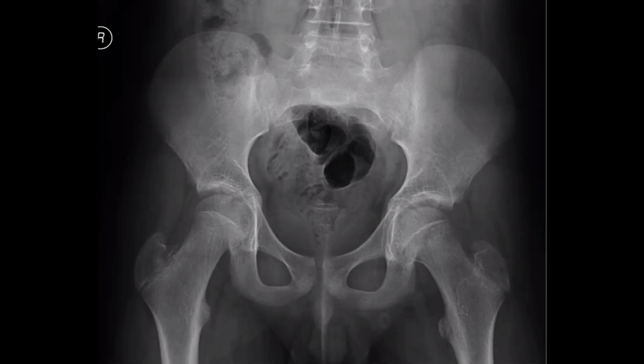So there is mild increase in the distance along the medial aspect of the physis as compared to the left side. Sir, it's a little bit widened as compared to this one. Yes, sir. Do you agree with me? Yeah, I totally agree. A little bit irregular. And what do you think? It could be a slipped capital femoral epiphysis.